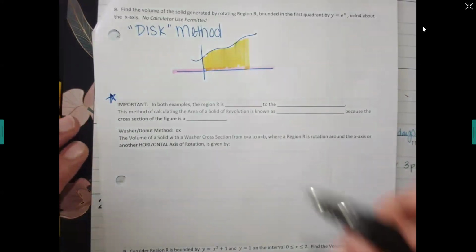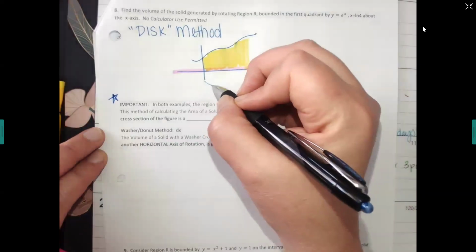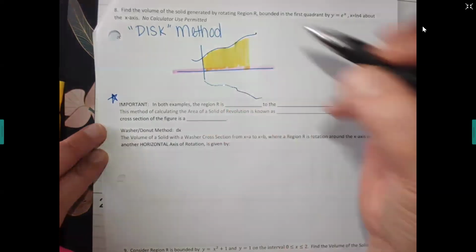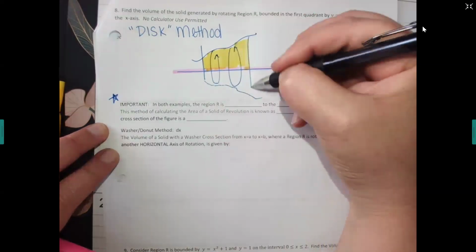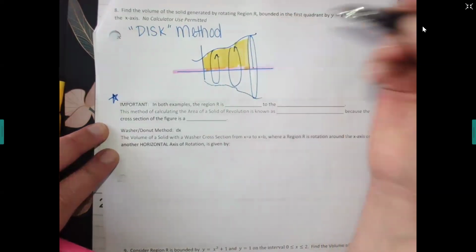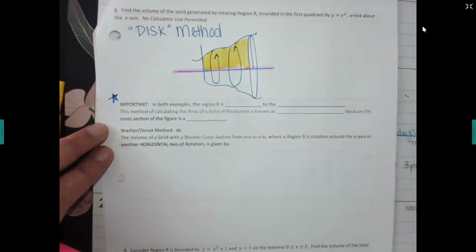So when I rotate this yellow region, I'm rotating it around a pink line that's already fully adjacent to that shape. You end up with what shape for the cross section? It's always a perfect circle.